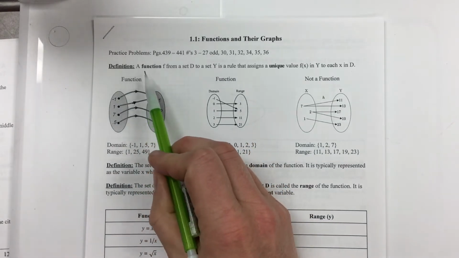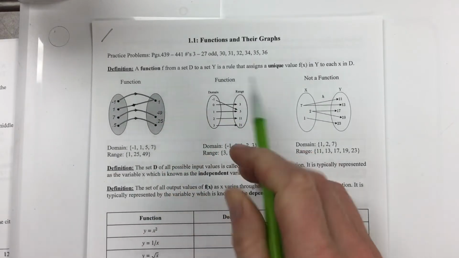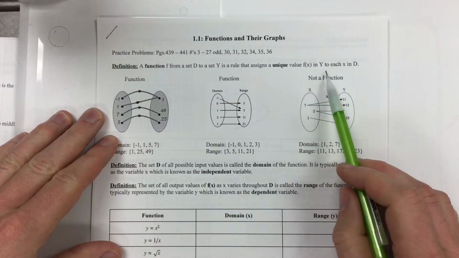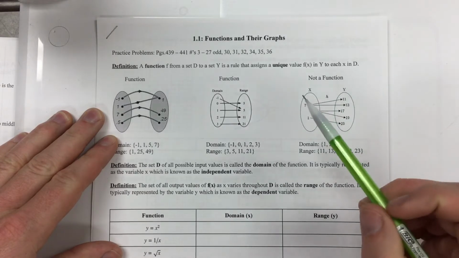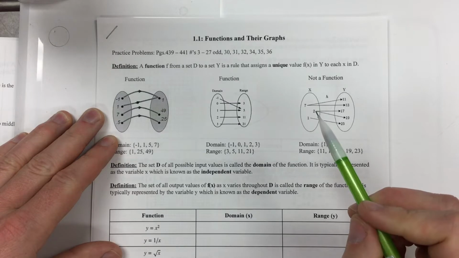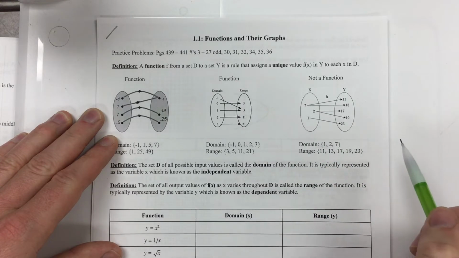So a function f from a set D to a set Y is a rule that assigns a unique value f of x in Y to each x in D. All that really says is that if you have a function, it's going to take a unique value from set D and map it to set Y.